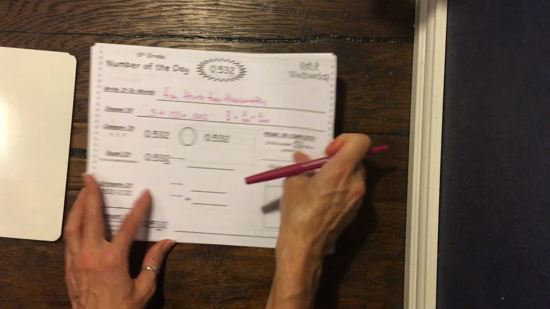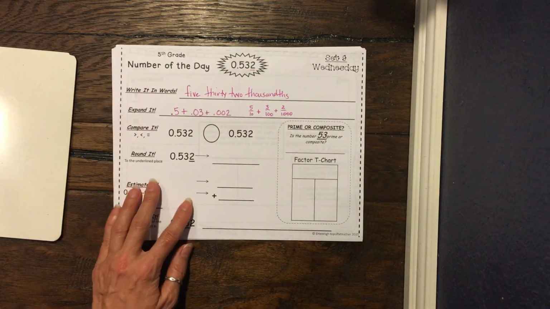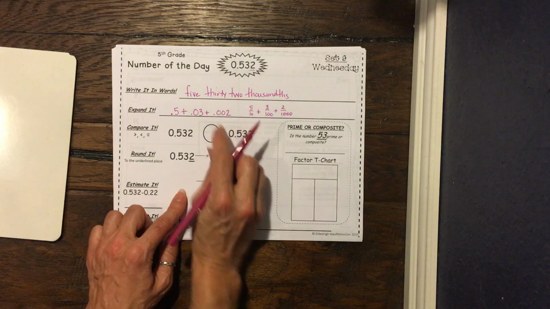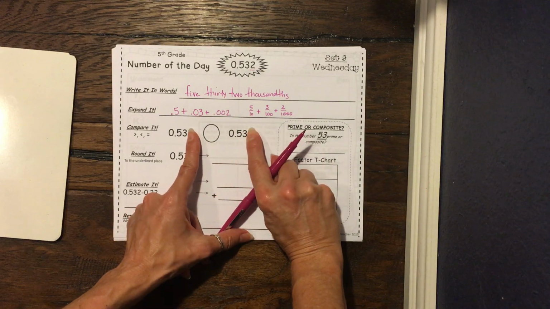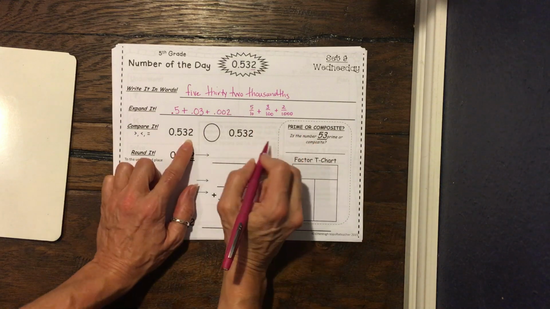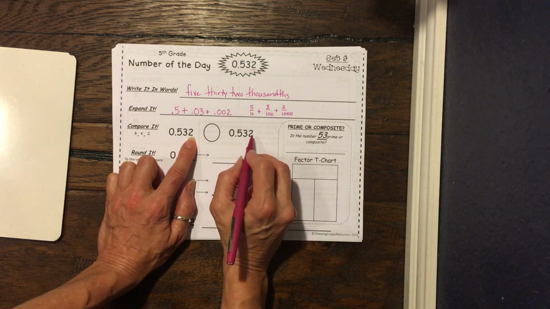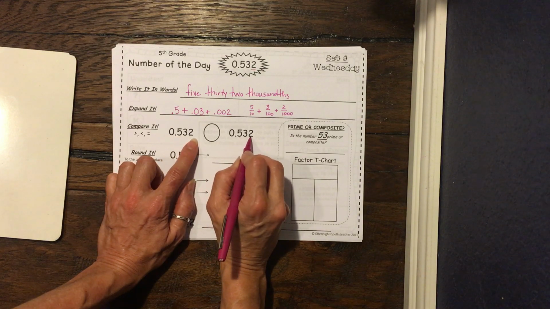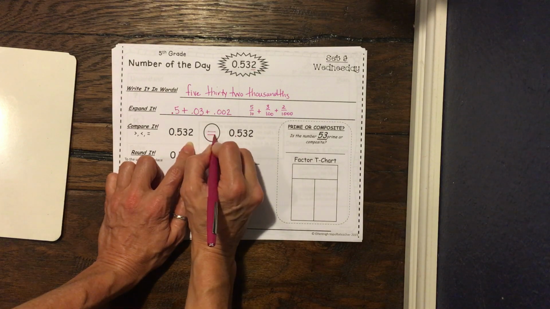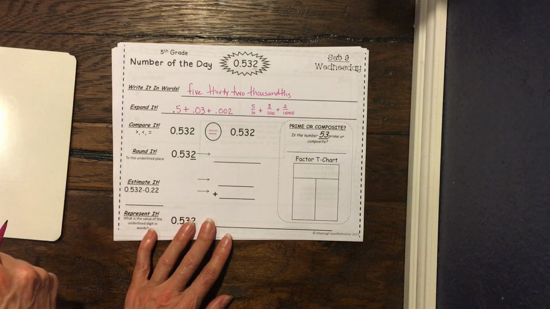All right, we are going to compare it. Okay, again, we're going to think money. So this is 53 cents. This is 53 cents. Oops, so we've got the exact same amount of money. Well, look, guys, we have a 2 in the thousandths and a 2 in the thousandths place. So we have a 5, a 3, and a 2. So these are exactly the same numbers. So that means those are going to be equal.